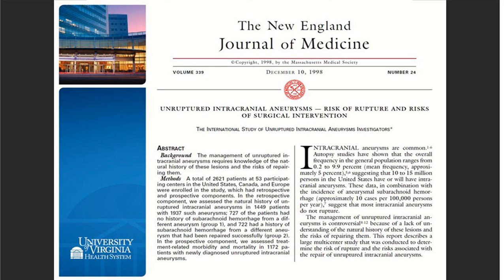Following this, this was a very, very big paper, the International Study of Unruptured Intracranial Aneurysms Investigators, initially published in 1998. This is a study that during my residency training, had been published just before I started residency, and we were critically analyzing this study ad nauseam at the time.